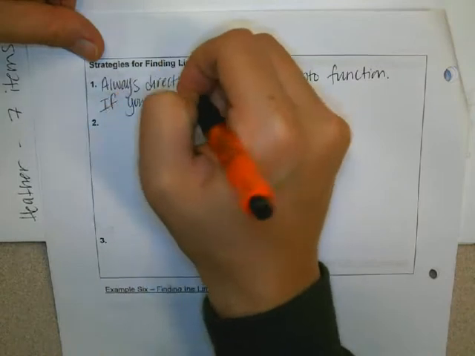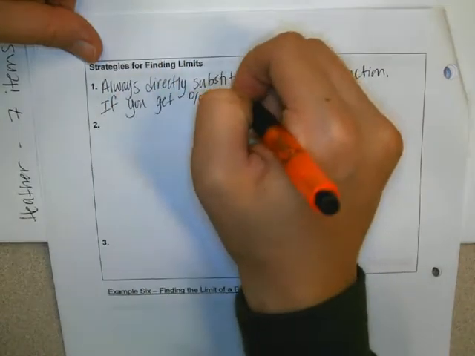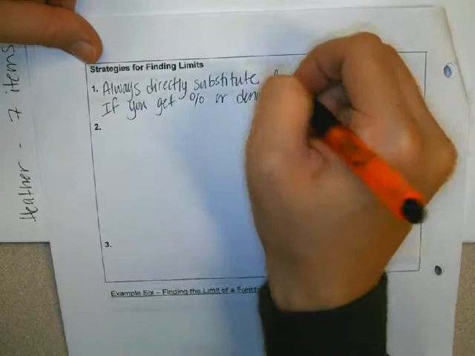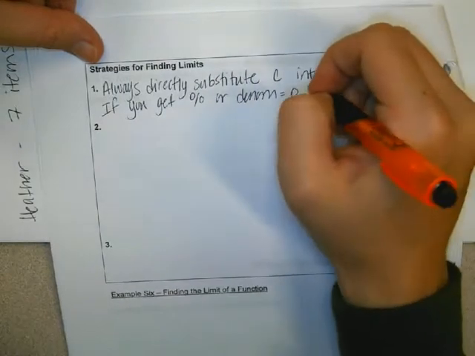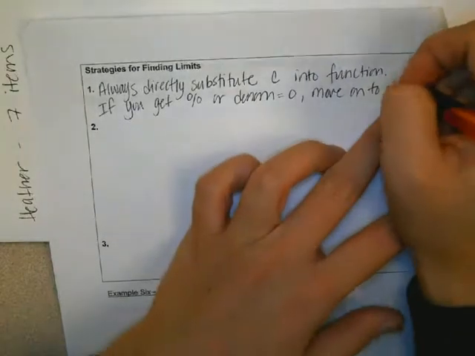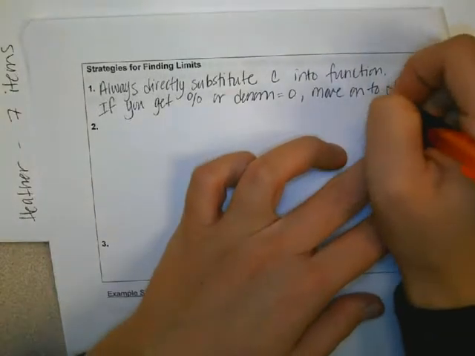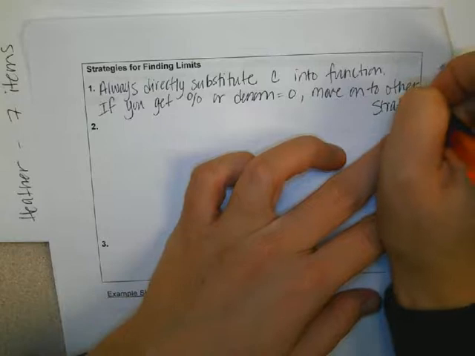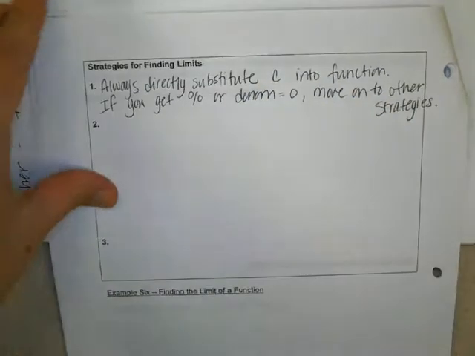If you get 0 divided by 0, or the denominator equals 0, move on to other strategies. And we'll list those here. Okay.